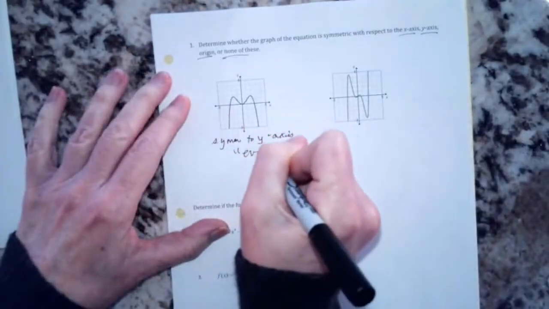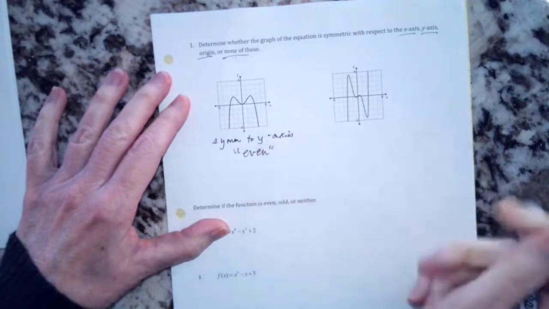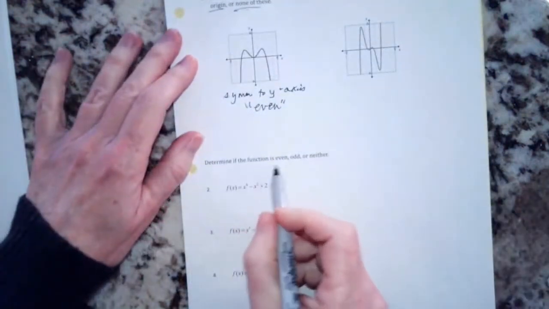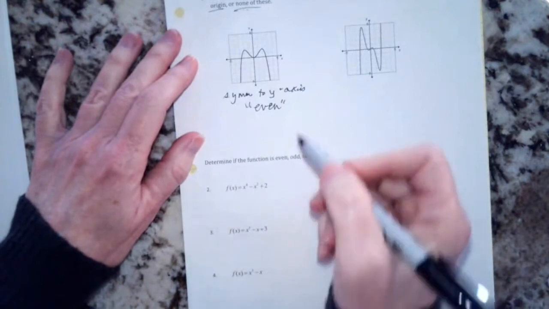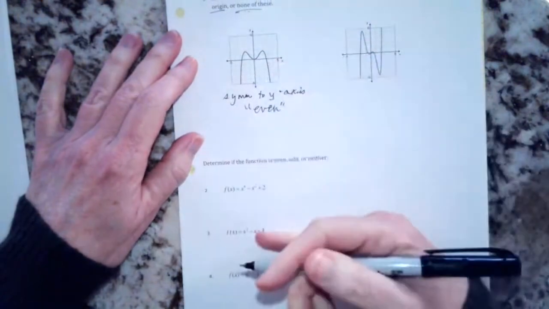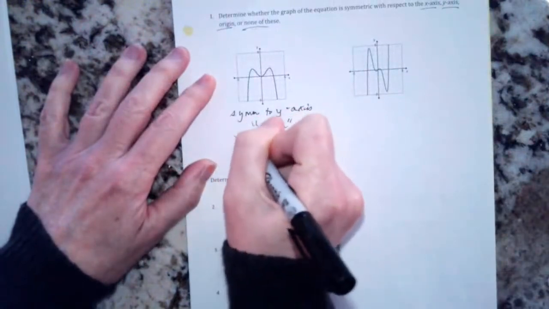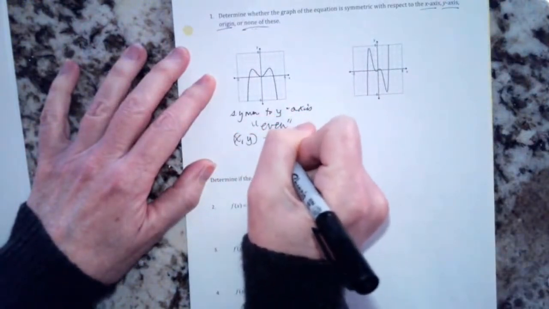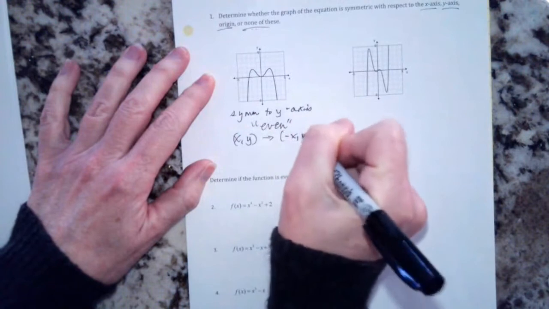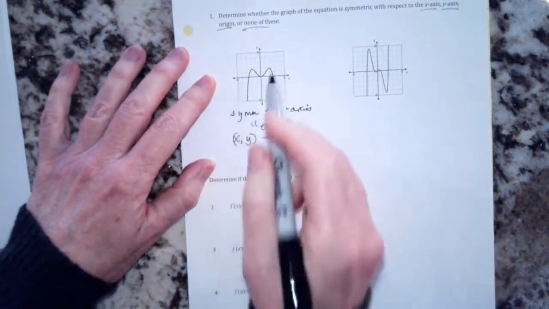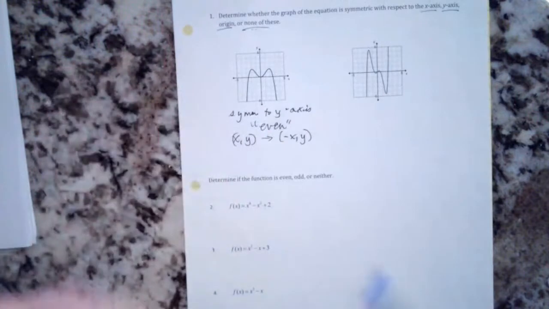It's called even. We're going to call it even symmetry. We'll talk about that down here. See, it says determine if it's even, odd, or neither. So we're going to duplicate that work down here. What you know about this is that for every x, y point, you have also got a negative x, positive y point. Let me show you with 2 points here.